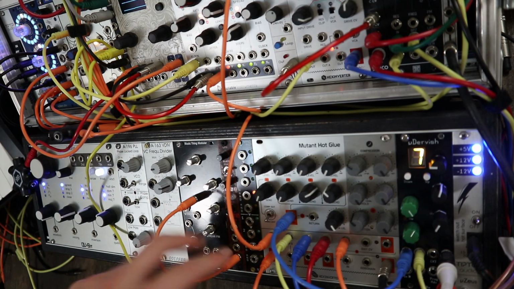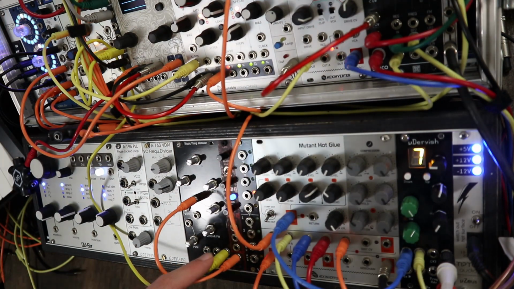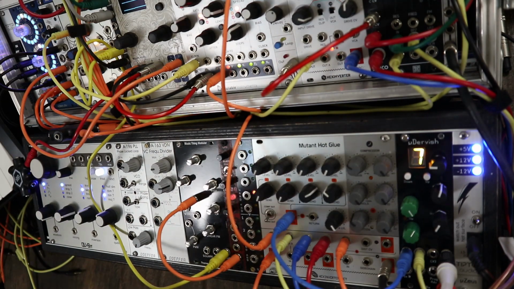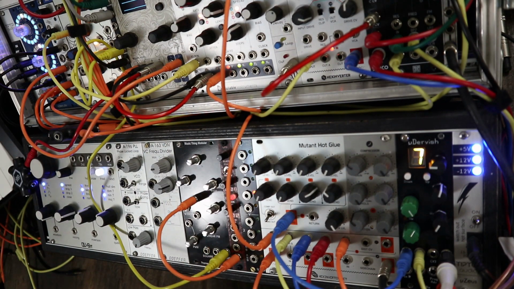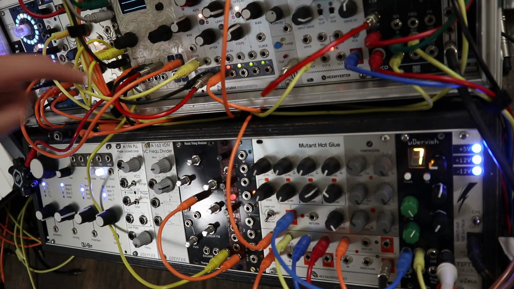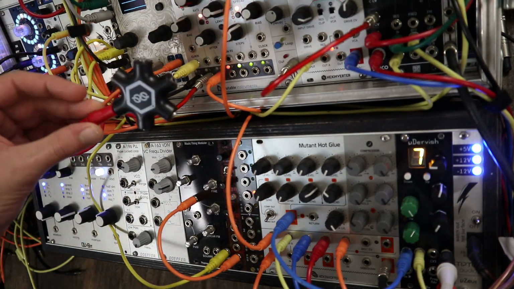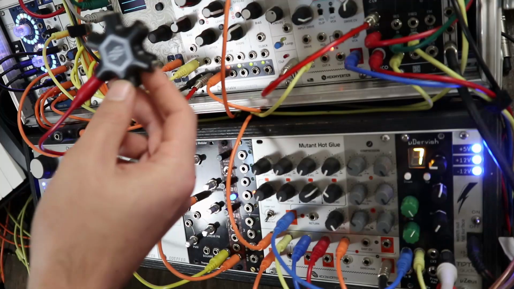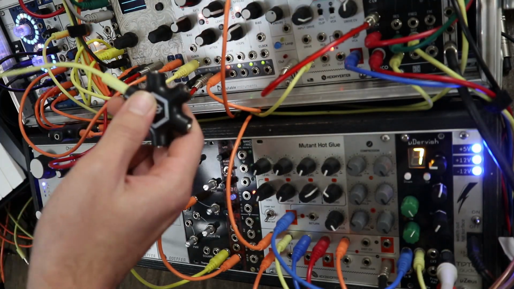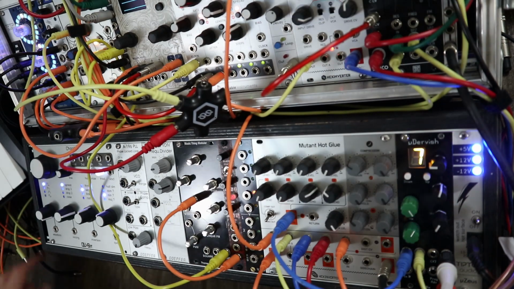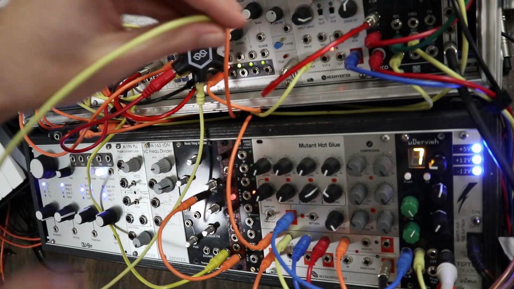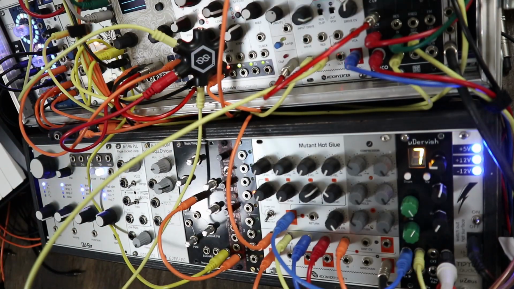I can also just patch these outputs directly anywhere I need. Say, for example, I don't want that kind of moving LFO. I want something more stable and slow. I can patch it directly out of the LFO. Or if I want something more high-pitched, I can patch it out of here. This is actually running into the second mult over here. And then I've got this little guy patched in there just to make it easier. I don't have to climb in there to try to plug it in. I can quickly just plug LFOs in wherever I need. So I could put an LFO on there, put an LFO on something else as well. So that's pretty handy.